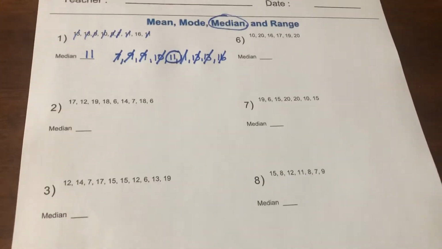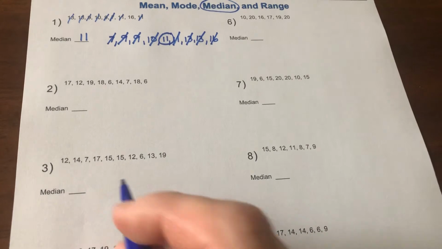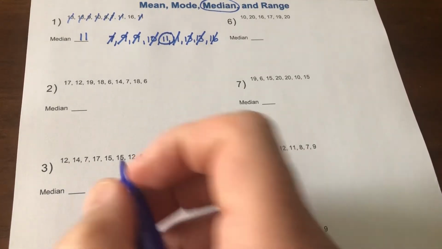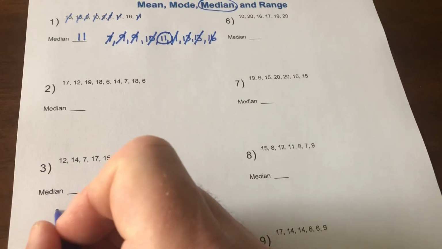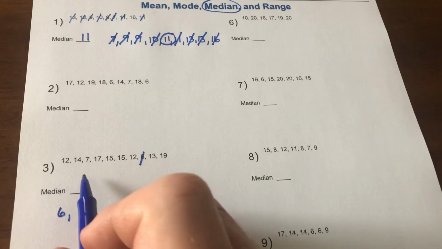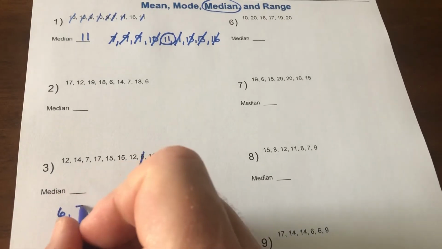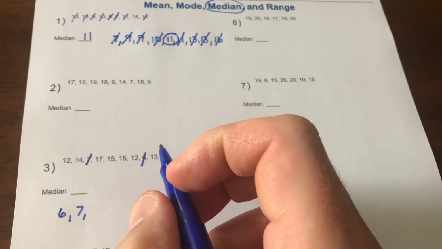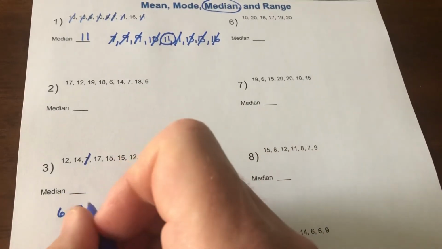So now I'm going to go down to 3, and I look at this set. I notice the smallest number is 6, so I'm going to start with that. And the next smallest number is 7. And then the next smallest number looks like it's 12, and I have 2 of those.